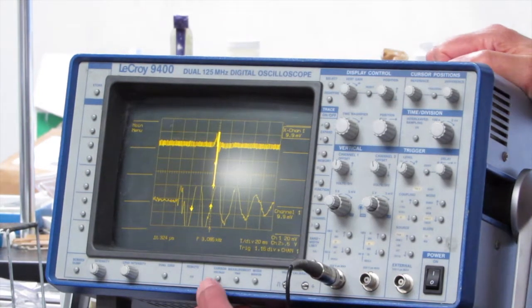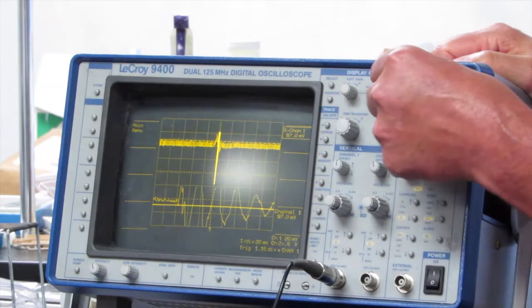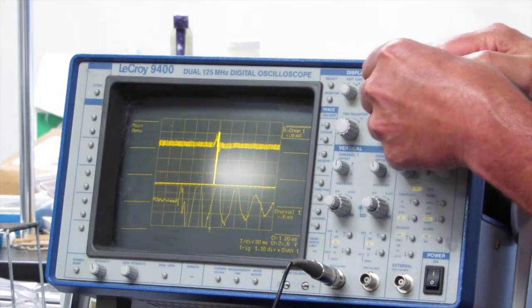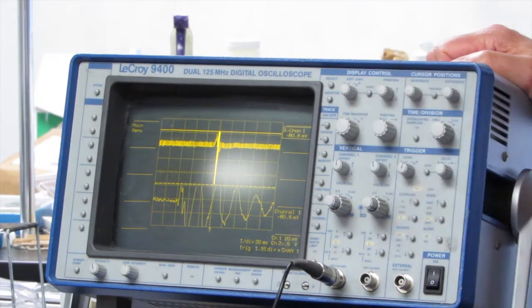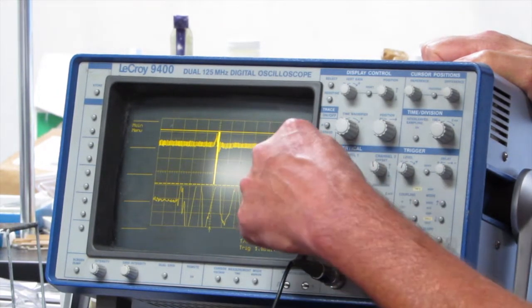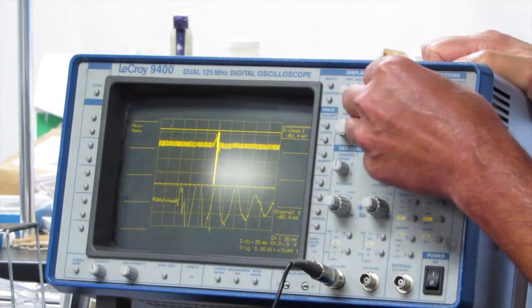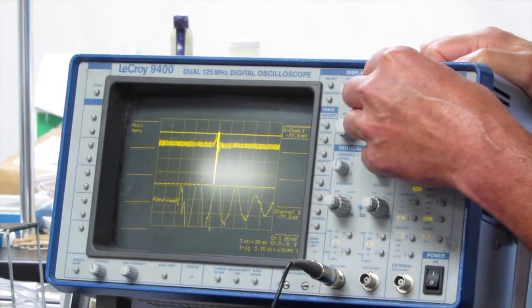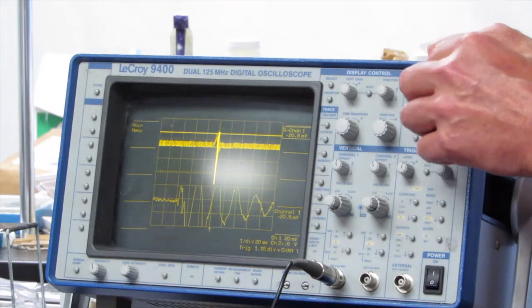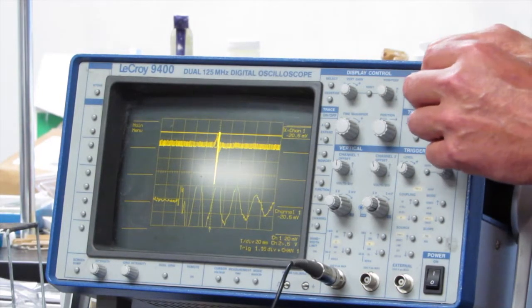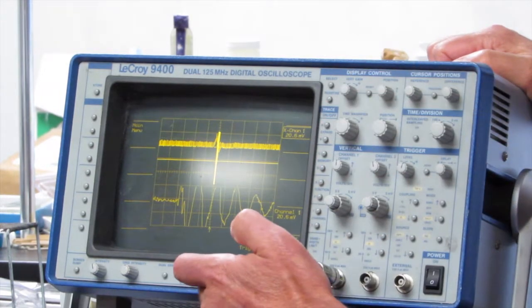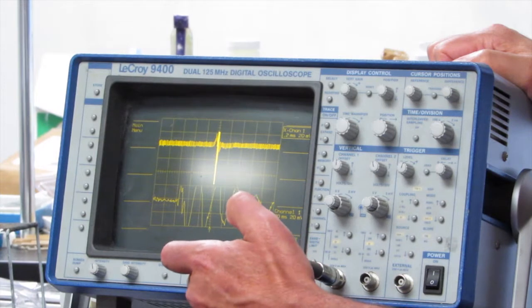There are also markers that allow you to measure voltage, so you can measure the amplitude. You can see that the amplitude of that peak is 80.6 millivolts for that spike, and the sliding of the fingers is only 20 millivolts. So the snap is about 5 times higher in amplitude than the sliding of the fingers just before it.